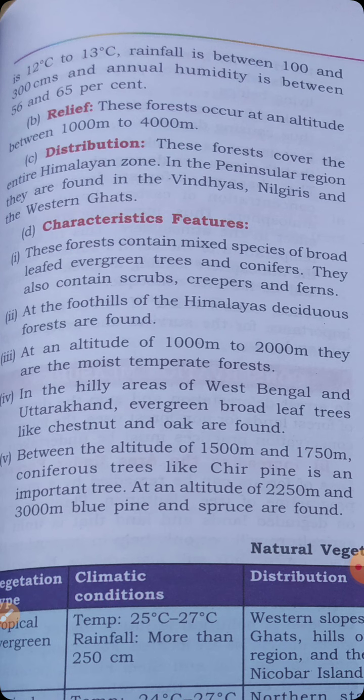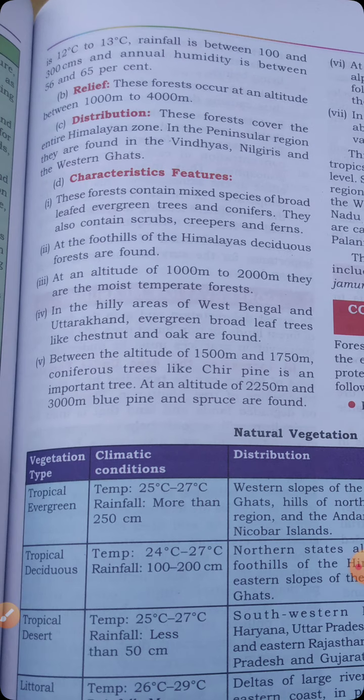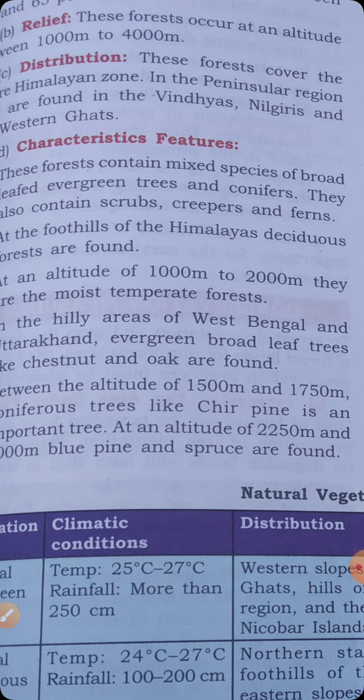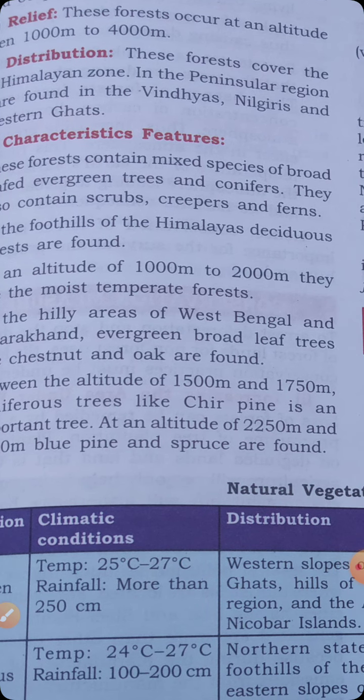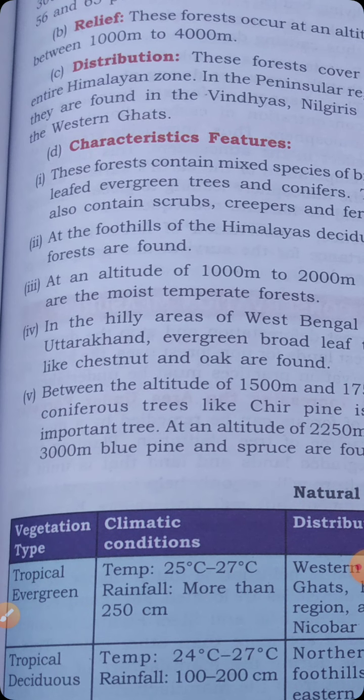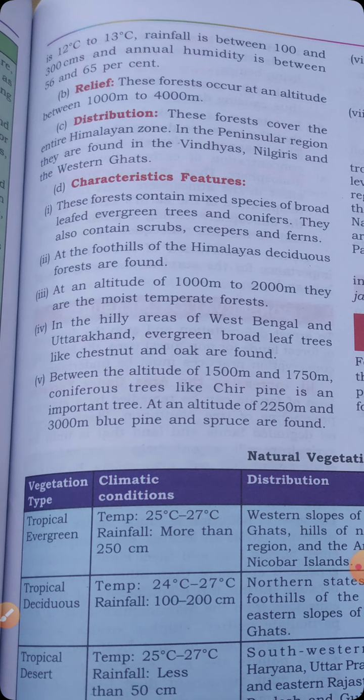Distribution. These forests cover the entire Himalayan zone and the peninsular region. They are found in the Vindhyas, Nilgiris, and the Western Ghats. What are the characteristics? Let us see. These forests contain mixed species of broad leaved evergreen trees and conifers. This also contains scrubs, creepers, and ferns. At the foothills of the Himalayas, deciduous forests are found. At an altitude of 1000 meters to 2000 meters, they are almost moist. They are moist temperate forest.